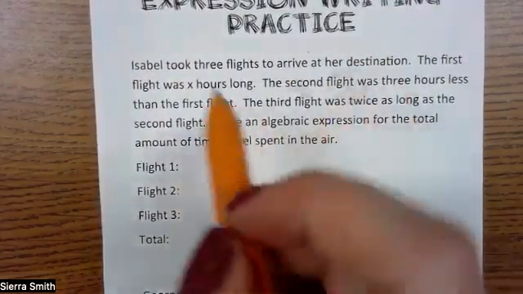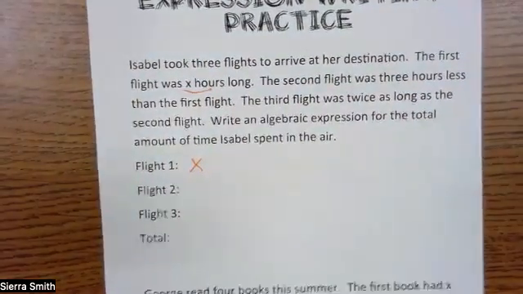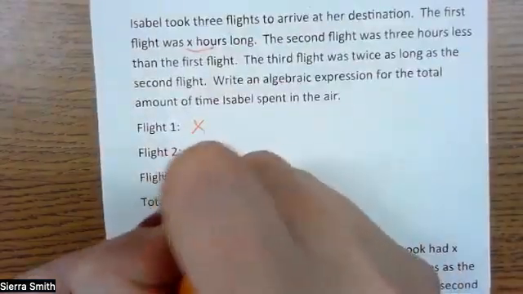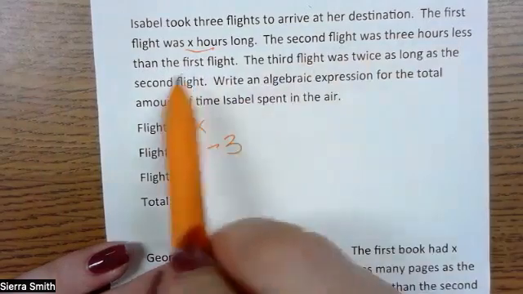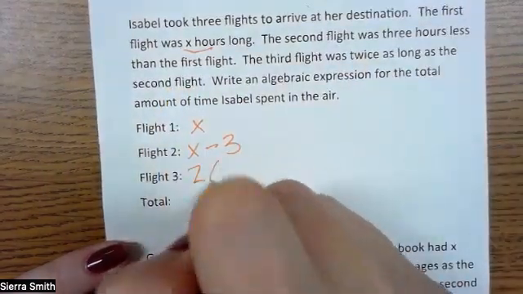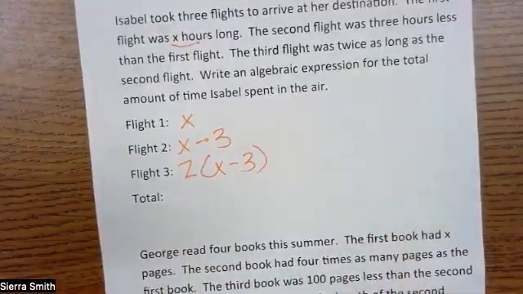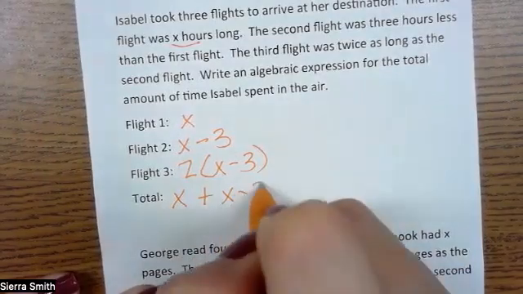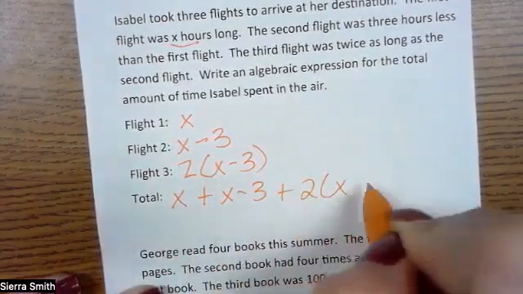So flight 1 was X hours long. So flight 1 is just represented by X. The second flight was 3 hours less than the first flight. So X minus 3. The third flight was twice as long as the second flight. So 2 times the difference of X and 3. So our total would be X plus X minus 3 plus 2 times X minus 3.